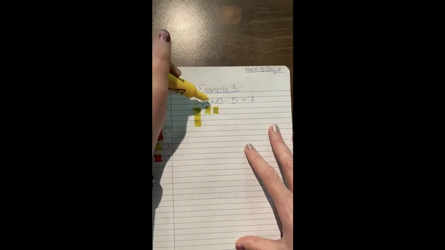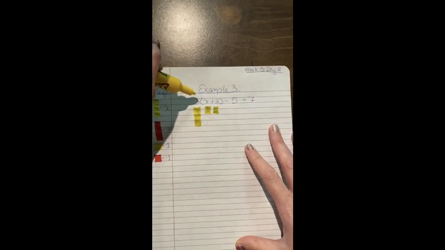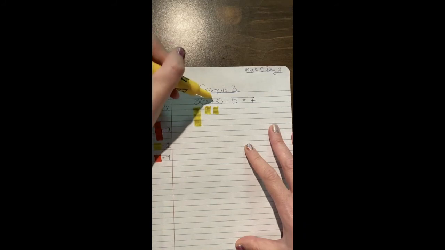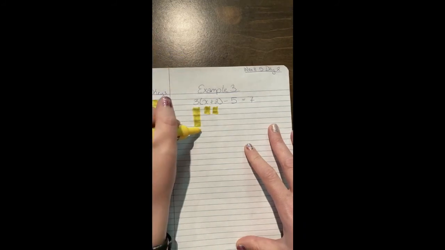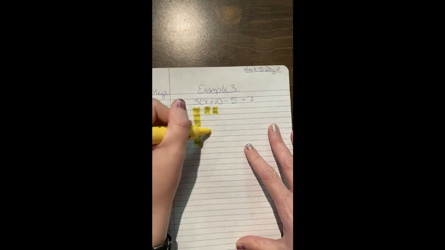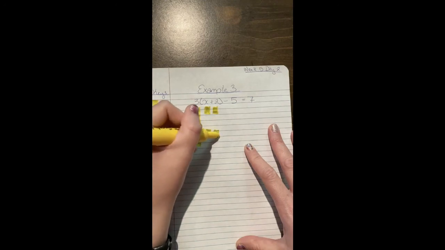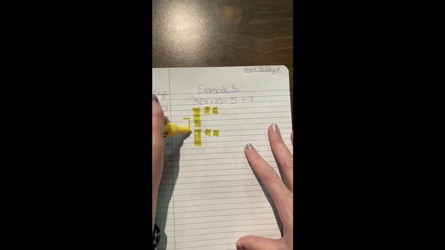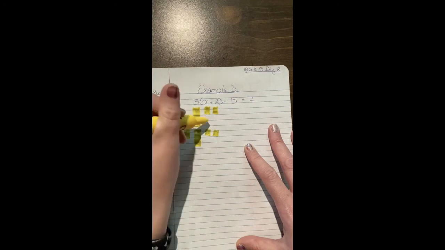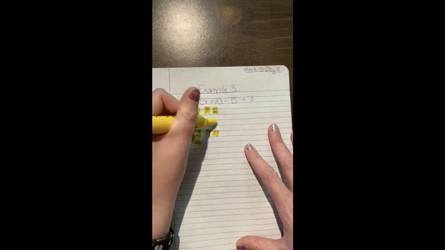All right, so that's x plus 2, but we have 3 sets of that x plus 2. So I need 2 more sets of the x plus 2. All right, and I'm going to put my third x over here. And my other 2 over here.